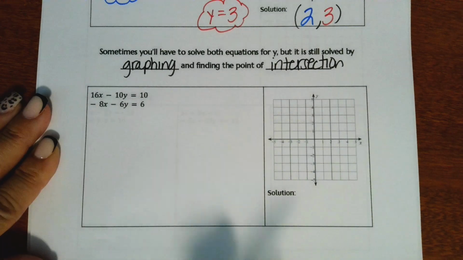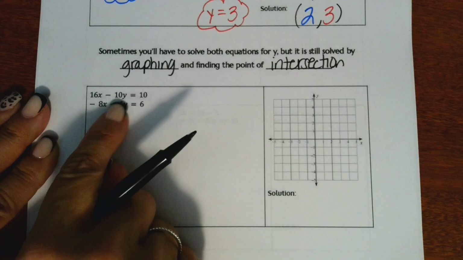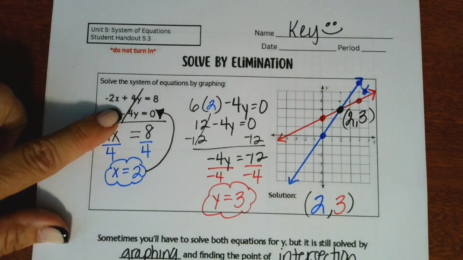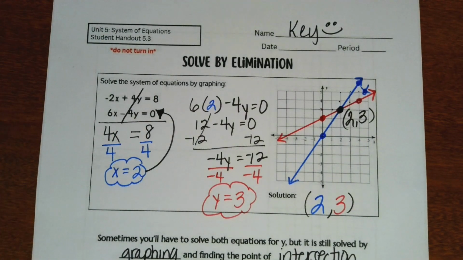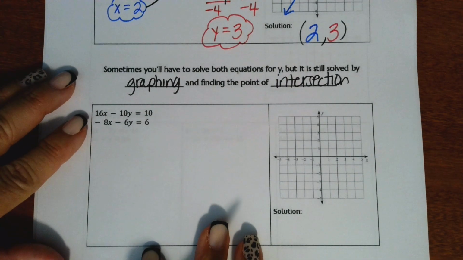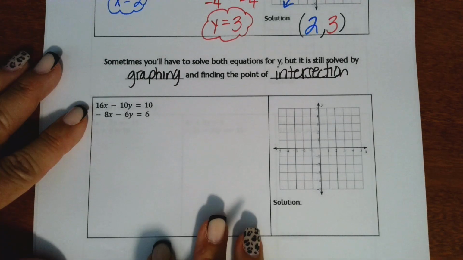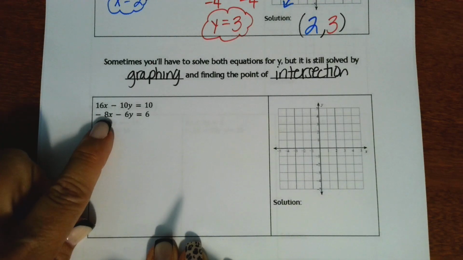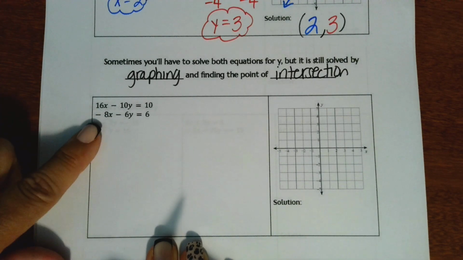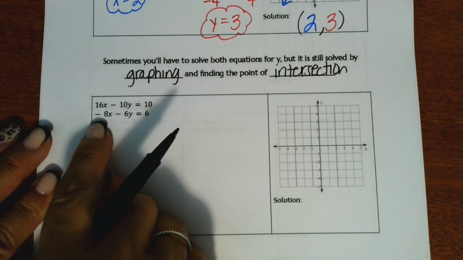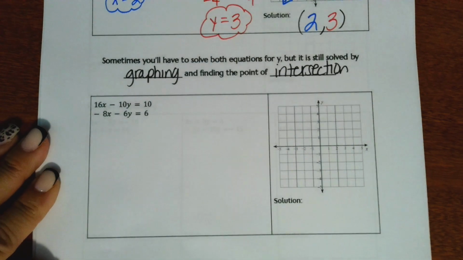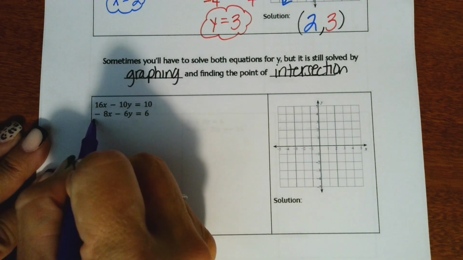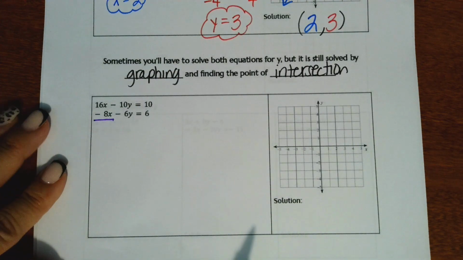Okay, so let's look at this second example. I have 16x minus 10y equals 10 and negative 8x plus 6y equals 6. So unlike this top one where the 4's were already set up to eliminate, I'm going to have to figure out how to eliminate one of the variables. Well, what I noticed right off the bat is I have 16x and minus 8x. So one is positive and one is negative. So if there was some way I could make this a negative 16, then I would be able to cancel out my x's. So how can I make that a negative 16?